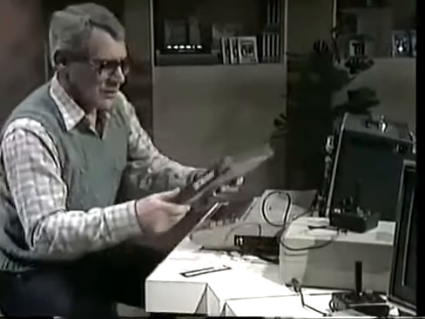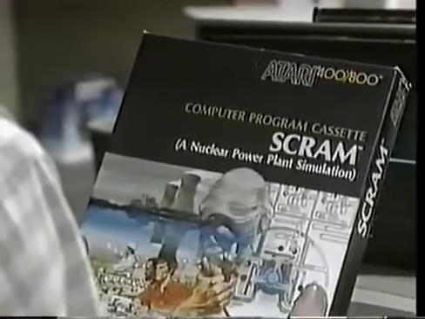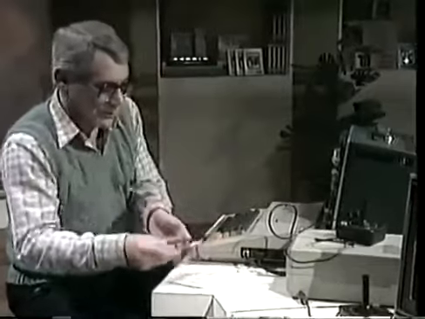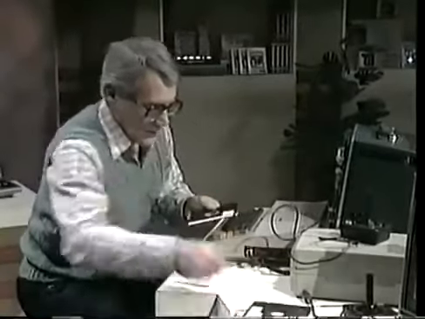Okay, and what was the third type of simulation? Working through a process? Right. Now you're going to work through a potentially dangerous process, controlling the operation of a nuclear power plant. Is this it? Nice. Scram, a nuclear power plant simulation. Okay. Oh, this ought to be interesting. Okay, now.